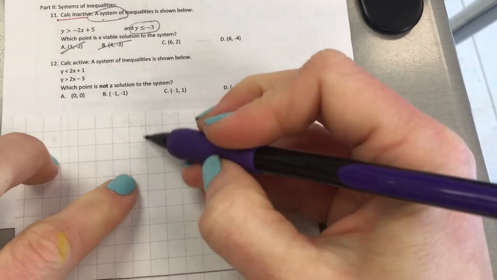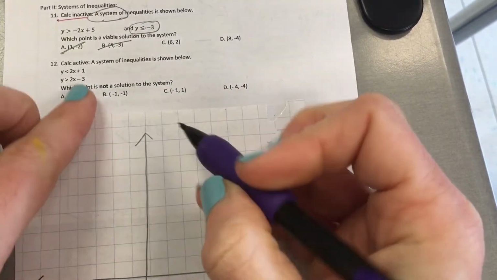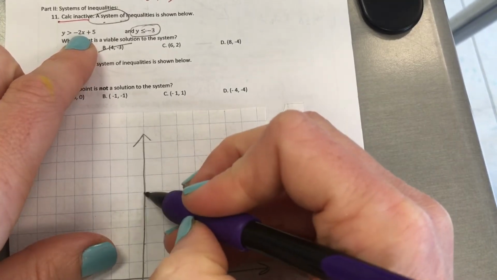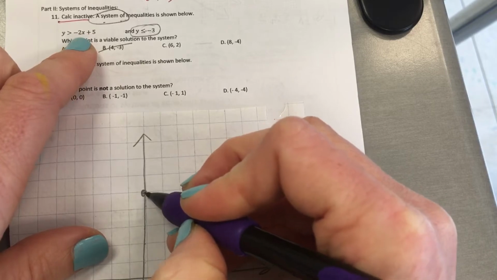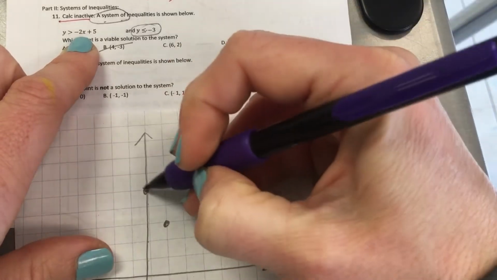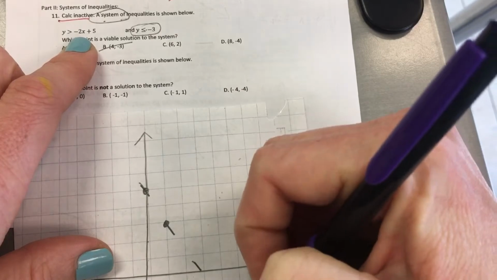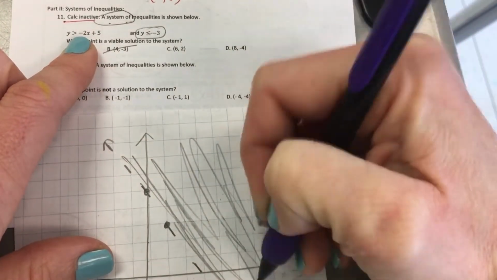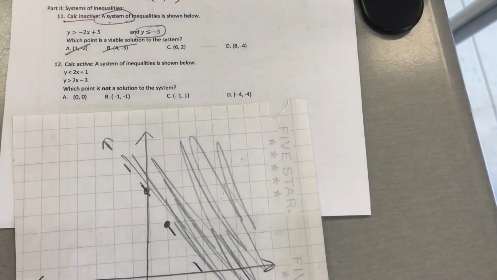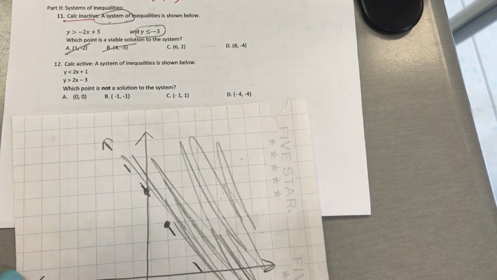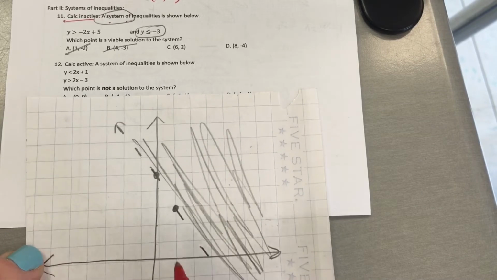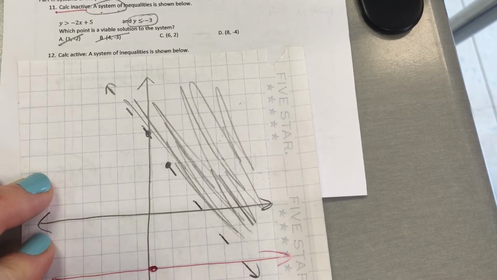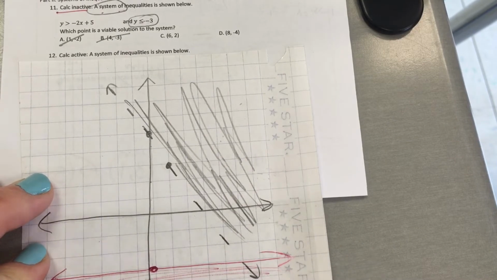So x and y. All right. So we were doing -2x + 5, 1, 2, 3, 4, 5. Then I go down 2 over 1, and this one is dotted. And then I shade above. Okay, now I'm going to do y is less than or equal to -3. So I'm going to go to -3 and draw a line straight across. And this one gets shaded below.